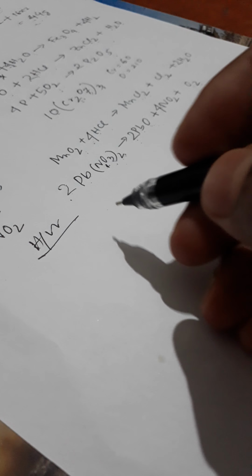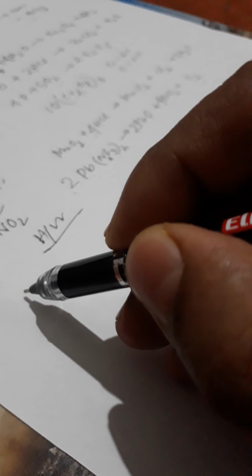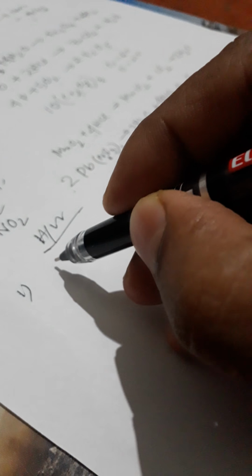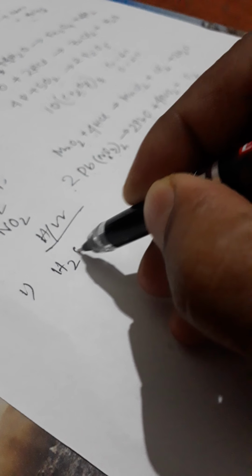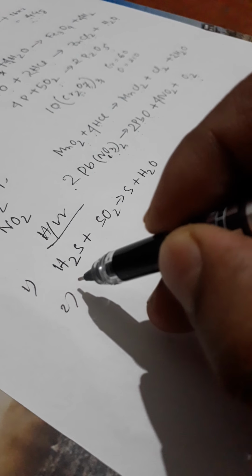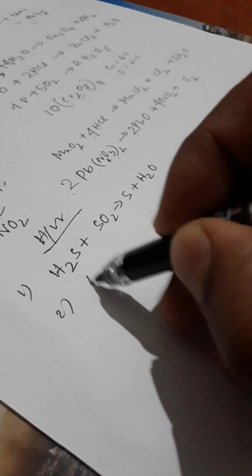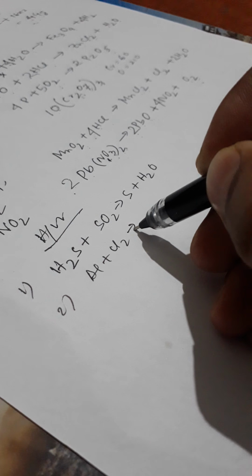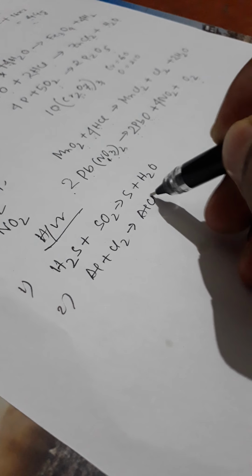I am giving 10 reactions. One reaction, you have to balance it. Second is aluminum plus chlorine gives AlCl3.